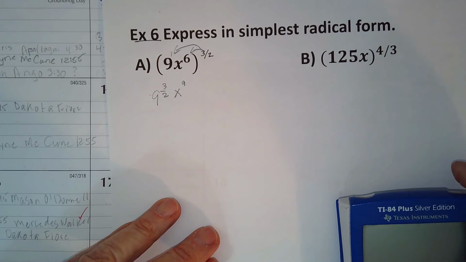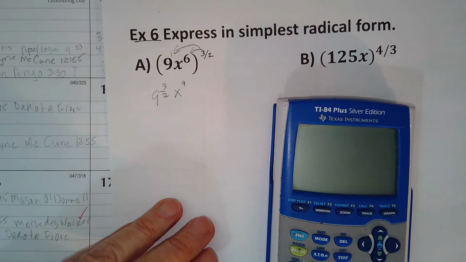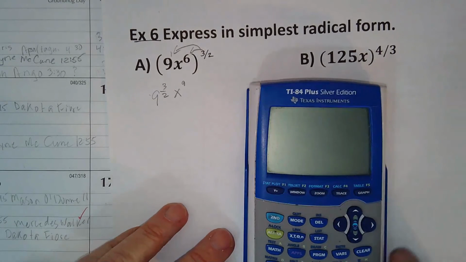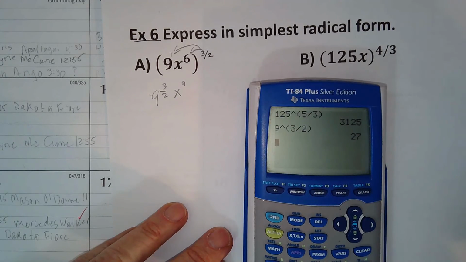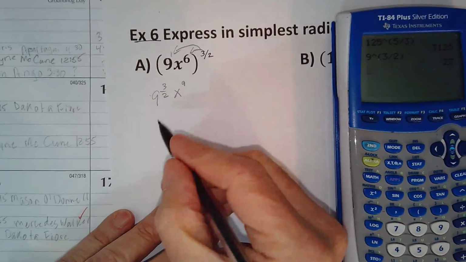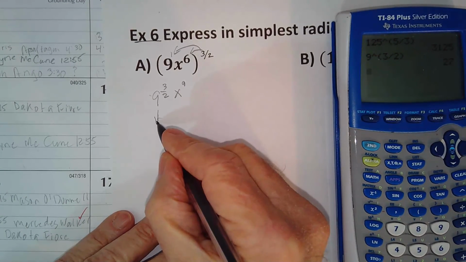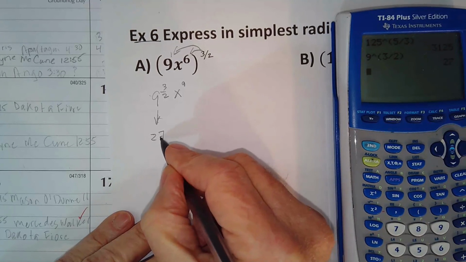We could do the cube root of 9 again. Let me see. 9 to the 3/2. Well, let's just see what 9 to the 3/2 is. We'll find out if it's a perfect square. So 9, caret, parentheses, 3 divided by 2, close the parentheses, 27. All right, it's 27. So since we now know that, we can just rewrite this as 27. Nice shortcut, huh? And then we have x to the 9.